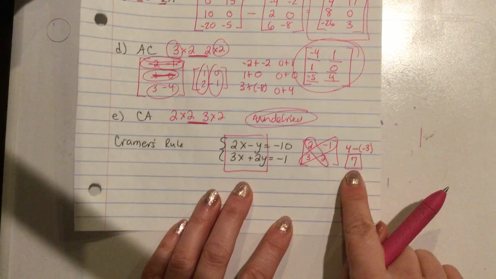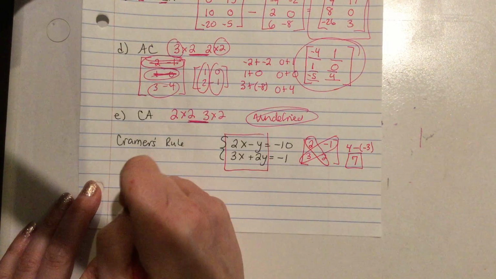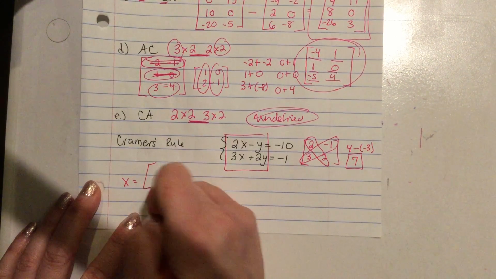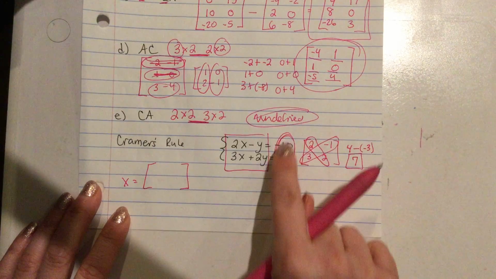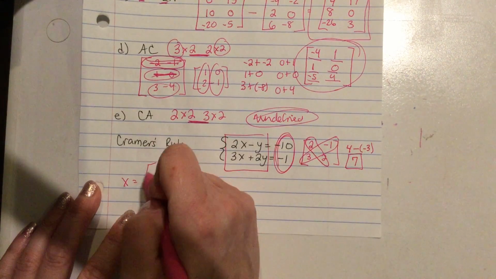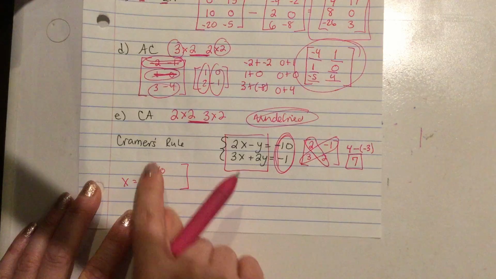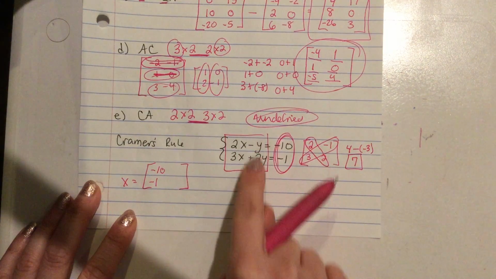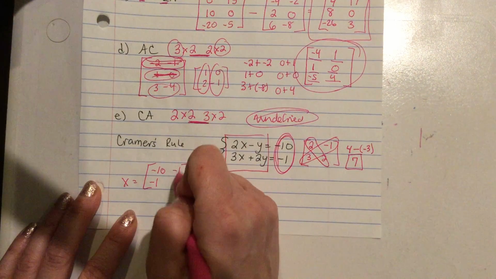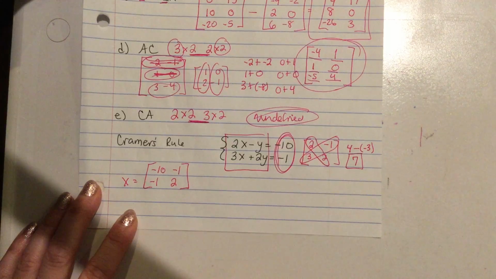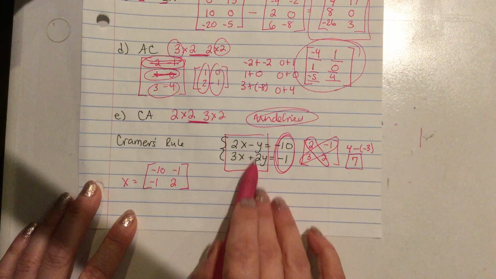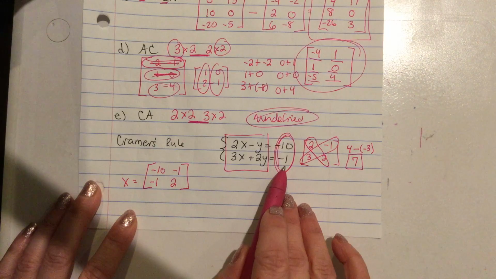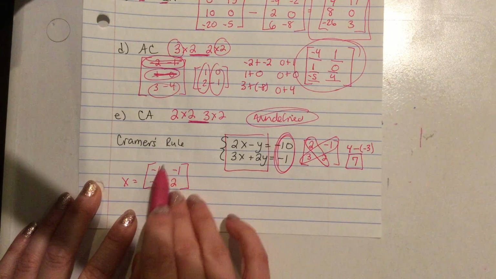That's your original determinant. Now to solve for x. What I do is I recreate the top matrix. I'm solving for x, so the solutions go in the x column. So -10, -1 go here. In front of the y's, I keep those values the same, -1 and 2. This is because you're solving for x, so you keep the y's the same. You change whatever variable you're solving for.